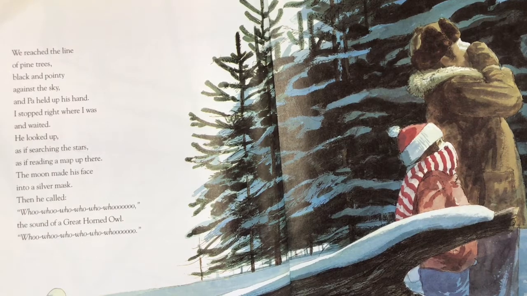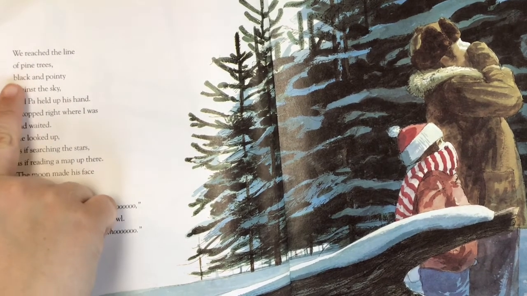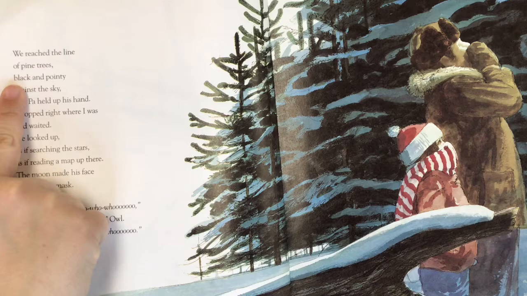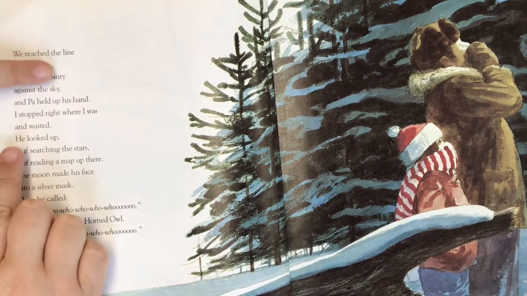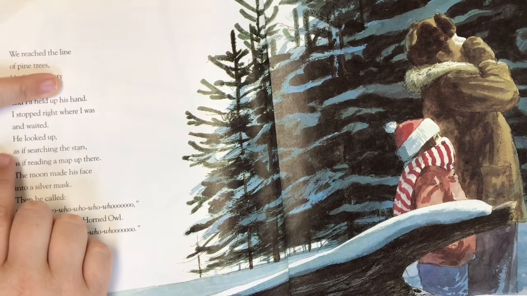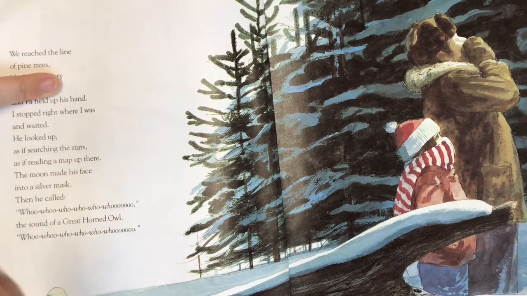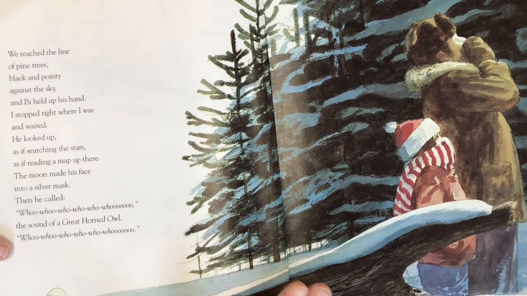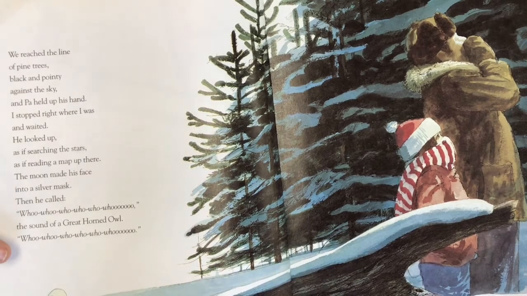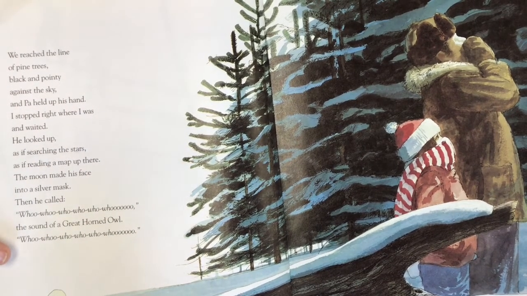And some of the details that I really love is when she talks about the pine trees, and she says that they were black and pointy against the sky. She could have just said, "We reached the line of pine trees." But she added a detail so I could really, really see it. And instead of just telling me about being at the line of pine trees, she showed me what the line of pine trees looked like.